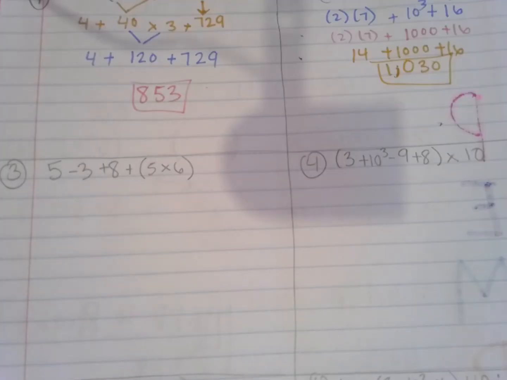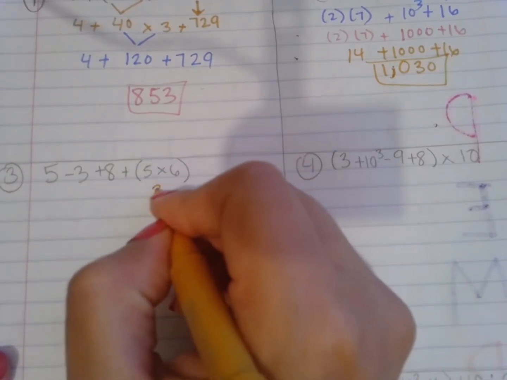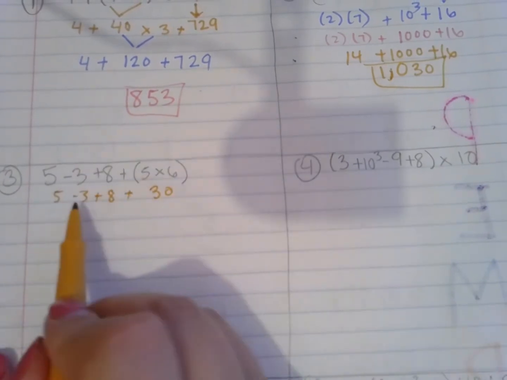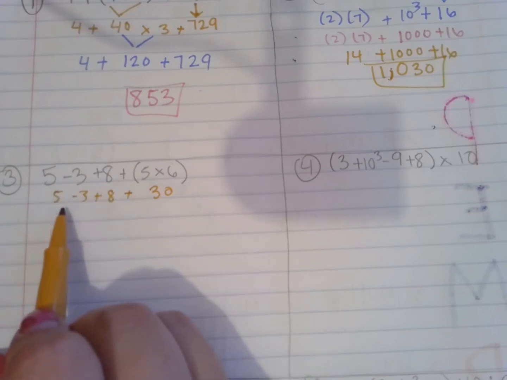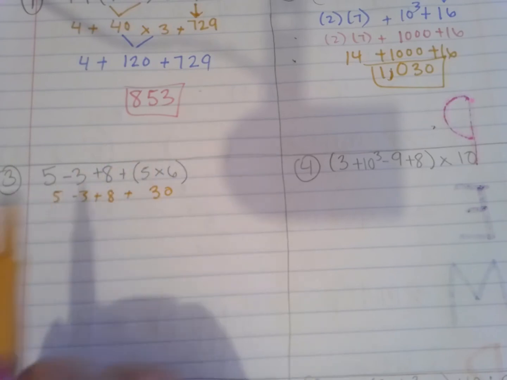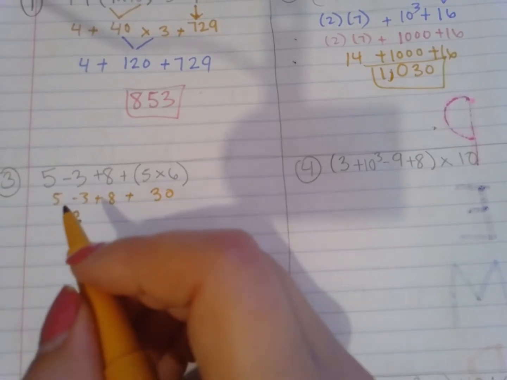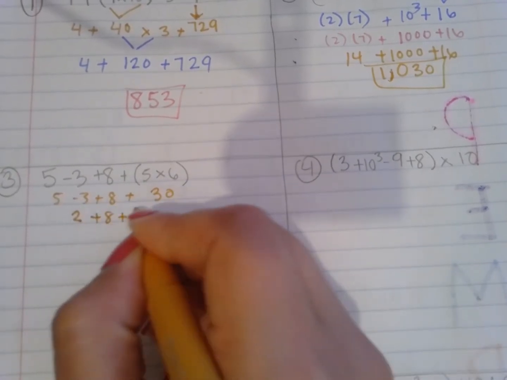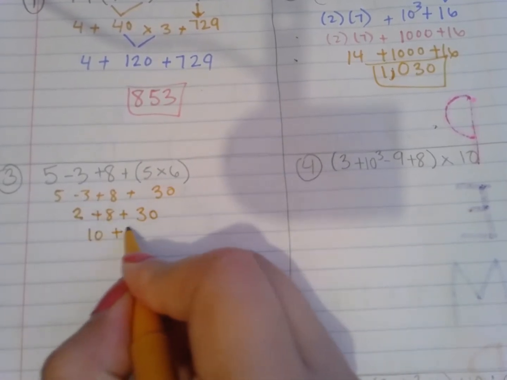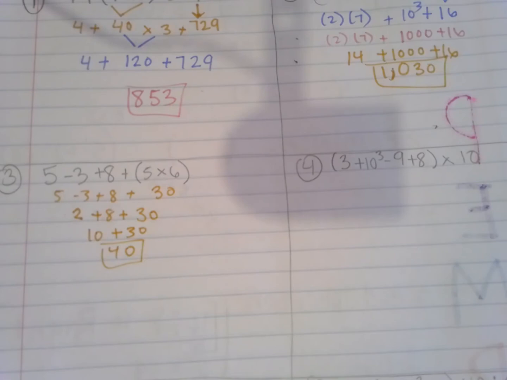We're going to continue on. We're going to do this fairly quickly. So subtraction, addition, parentheses. We're going to do parentheses first. So that's going to give me 30 right here. So bring everything else down. And so now I have subtraction and addition. When you have subtraction and addition, you go from left to right. Always go left to right, because if you don't, you're going to get a different answer from what I'm going to get. 5 minus 3, well, that's just going to give me 2 plus 8 plus 30. Continue on going left to right. 2 plus 8 gives me 10 plus 30. 10 plus 30 will give me 40. Right? That is your answer.